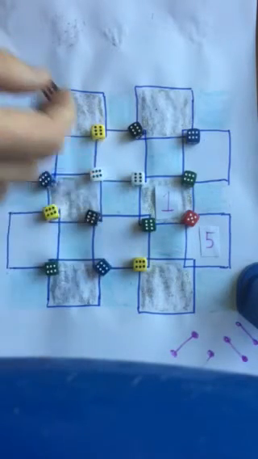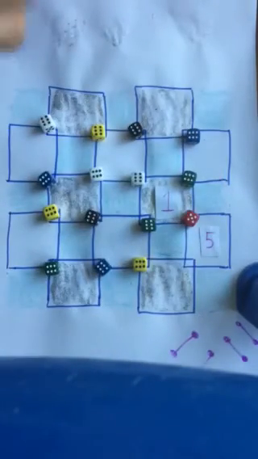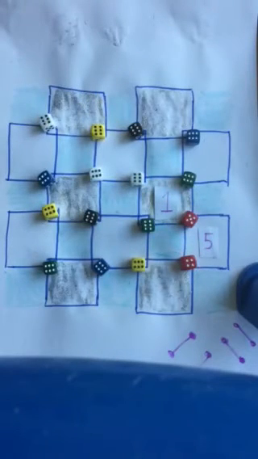Now let's take this one and replace it with, say, a 4. Let's do it with a red. Well, 5 add 4 is, of course, 9. 9 is 3 bigger than a multiple of 3, and also 3 less than a multiple of 3.